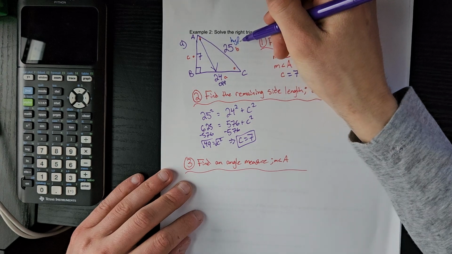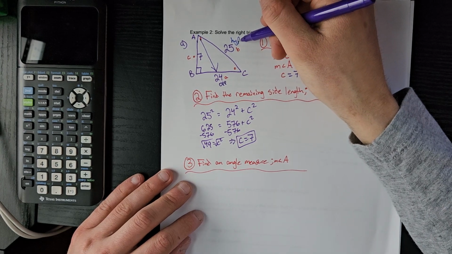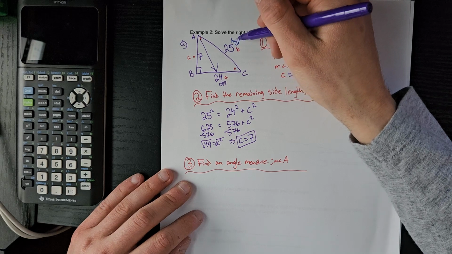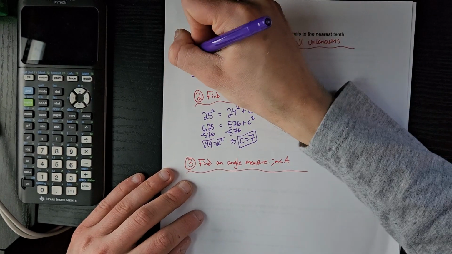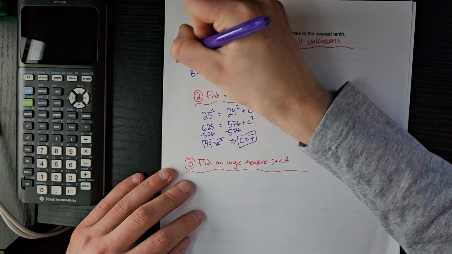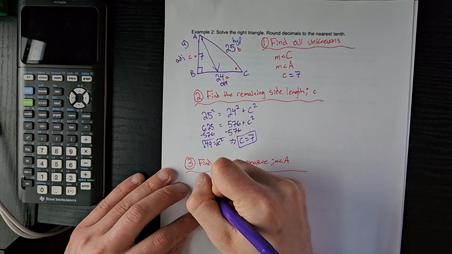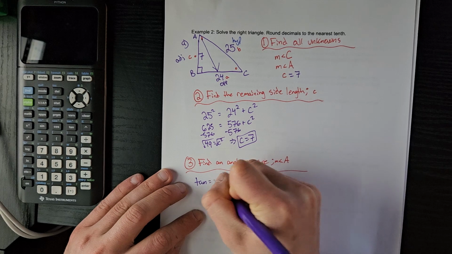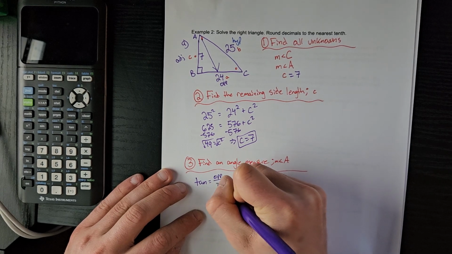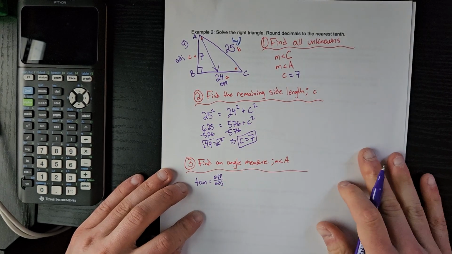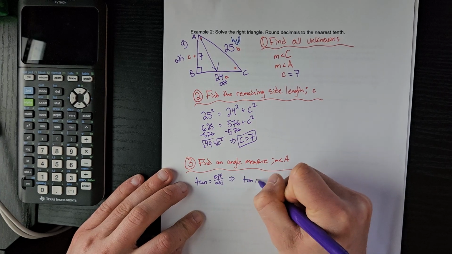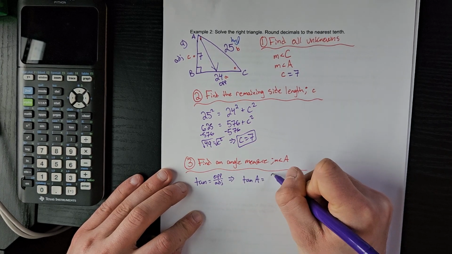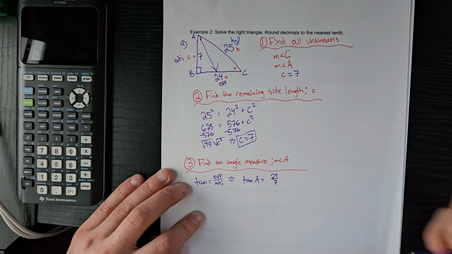And since I already have the hypotenuse labeled, which carries over from doing the Pythagorean theorem, because 25 will always be the hypotenuse because it is opposite of that right angle, that means the 7 would be adjacent to angle A. So when I do tangent, which is opposite over adjacent, I will have the tangent of A is equal to 24 over 7.